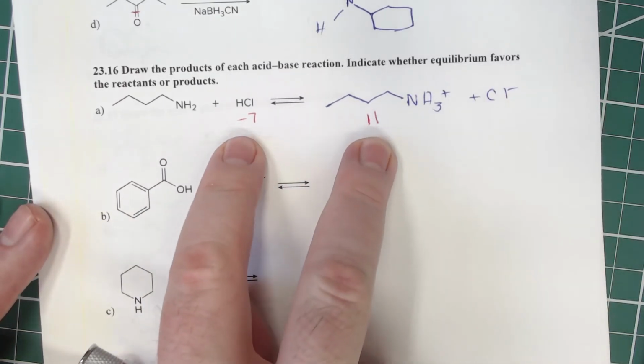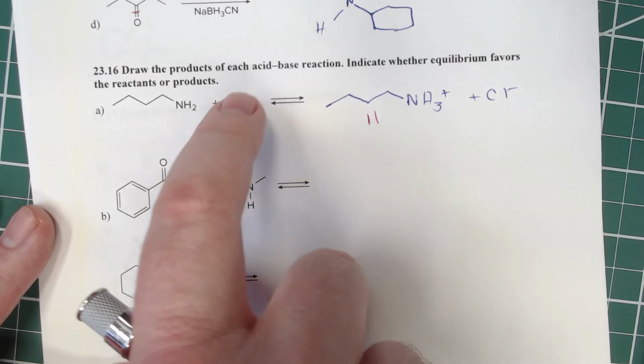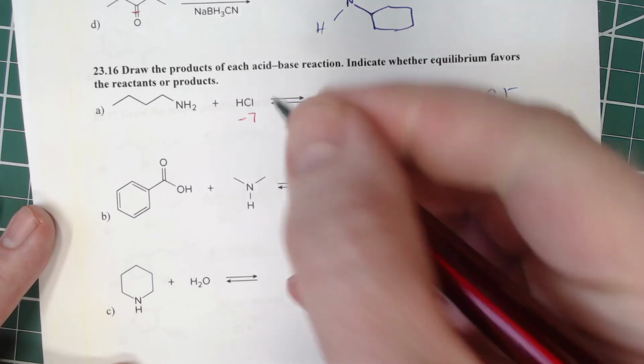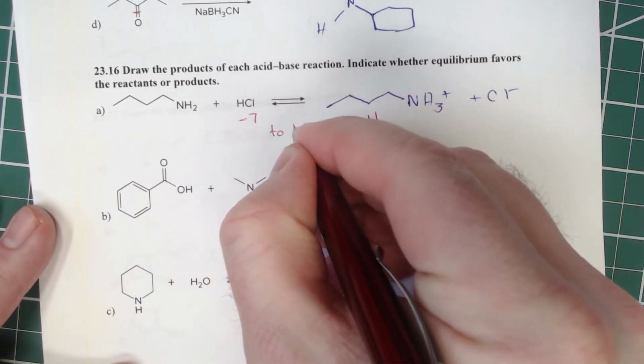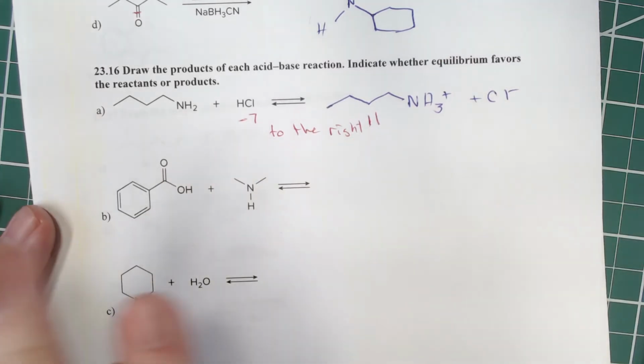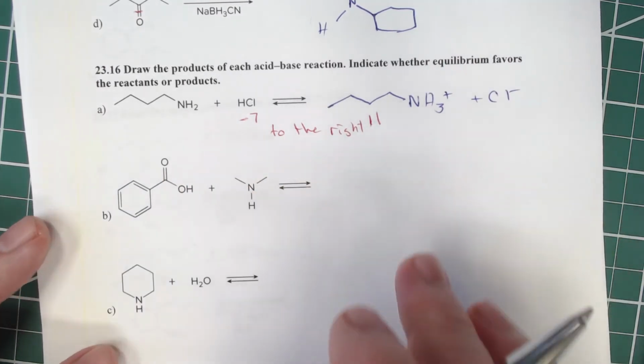When we look at these two numbers, -7 versus 11, -7 is definitely lower. HCl is a stronger acid. The equilibrium will lie far to the right. So -7 versus 11, equilibrium to the right.